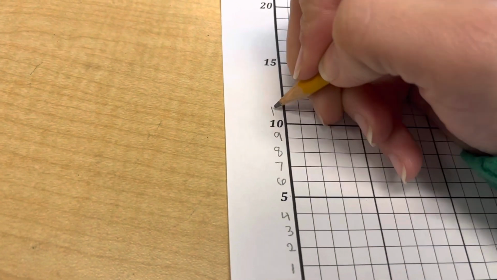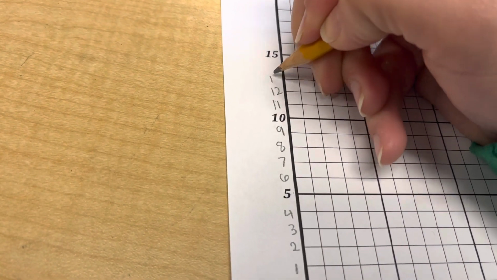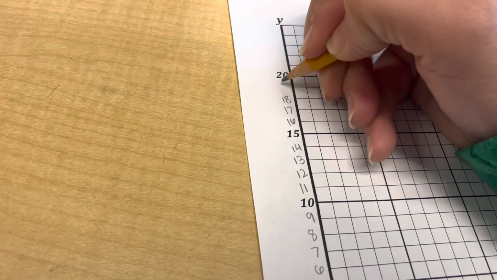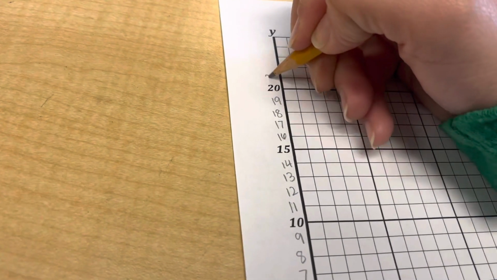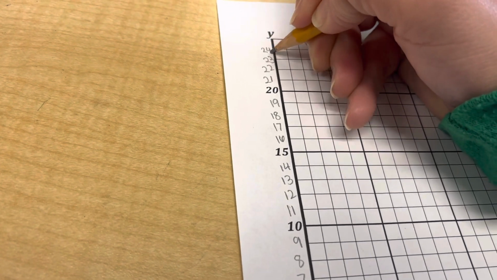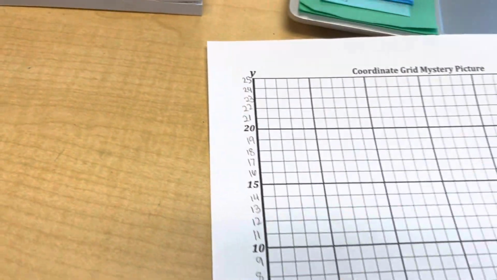That's 10. Actually, I haven't made the copies yet, so I'm just going to fix that, and then that way everything's already labeled for you. That's 17, 18, that's 19, 20. You got 21, 22, 23, 24, and the very top line should be 25.